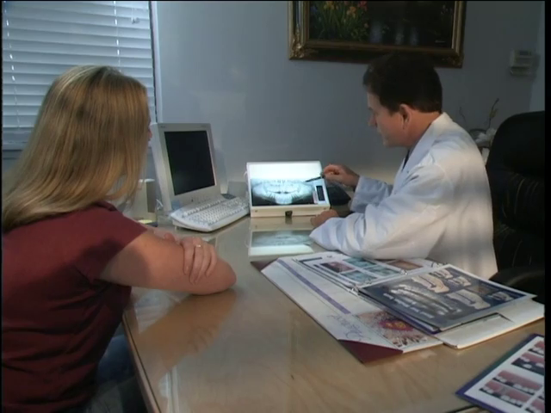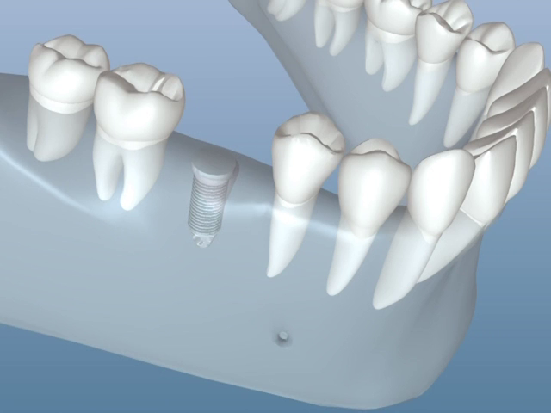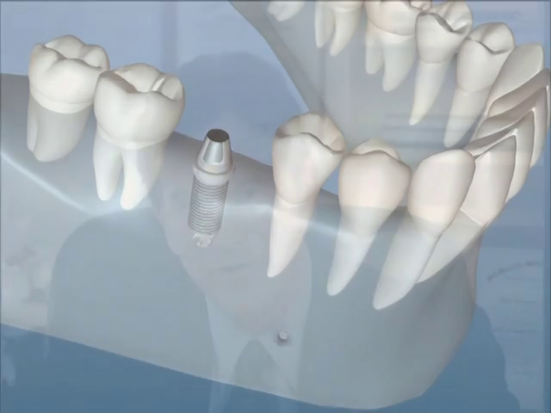Now, several months after the initial surgery, when the implants are securely joined to the bone, we conduct the second procedure. During this second procedure, an incision is made in the gum to uncover the top of the implant, and a healing post is attached. The healing post protrudes from the gum, which requires some adjustment of the denture or the bridge that rests on top of it. And the patient's dentist will adjust the dental appliance to accommodate the post during the healing period.